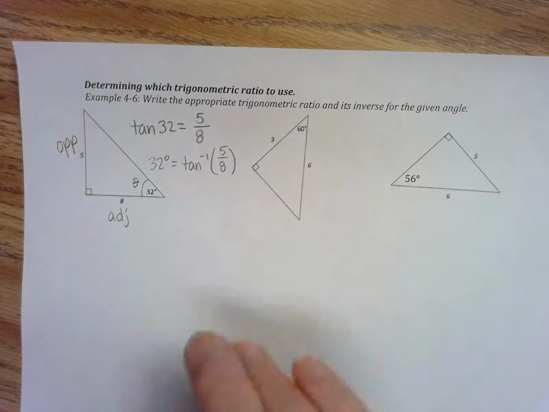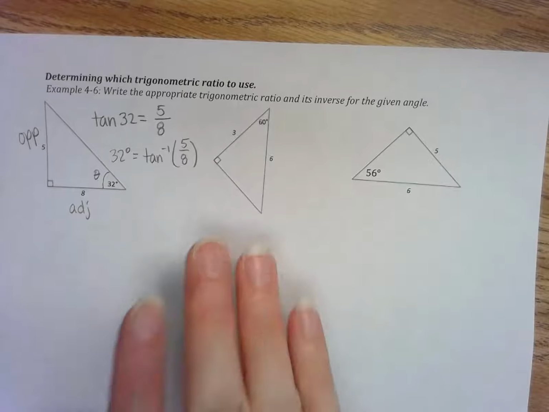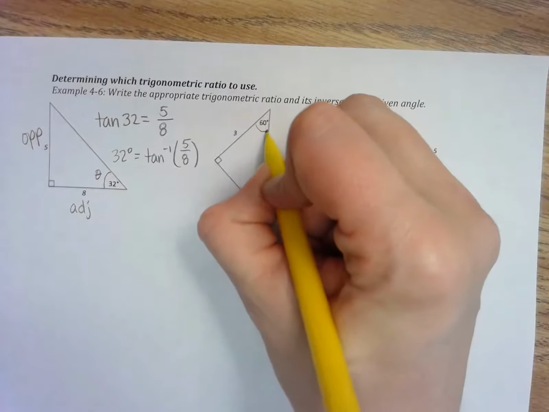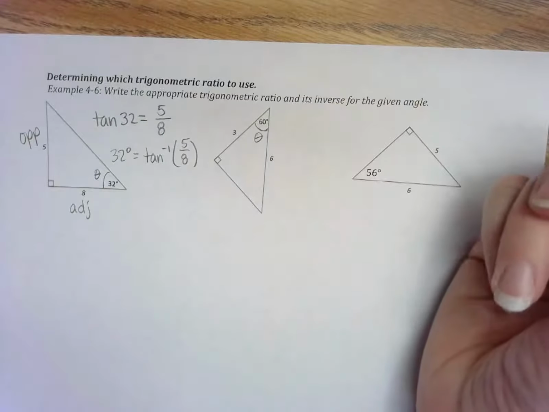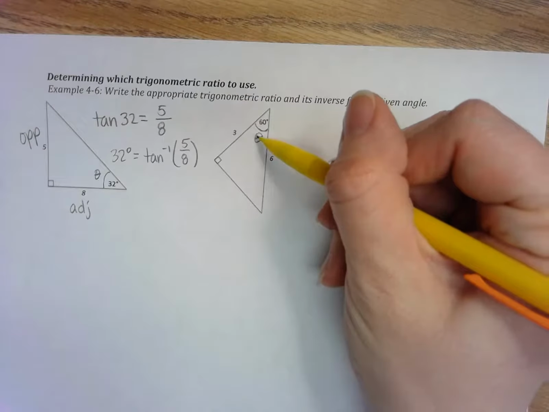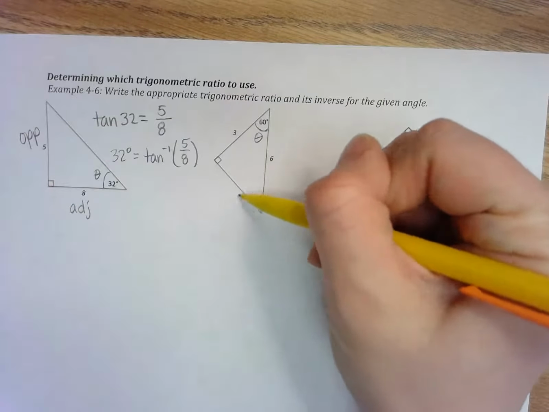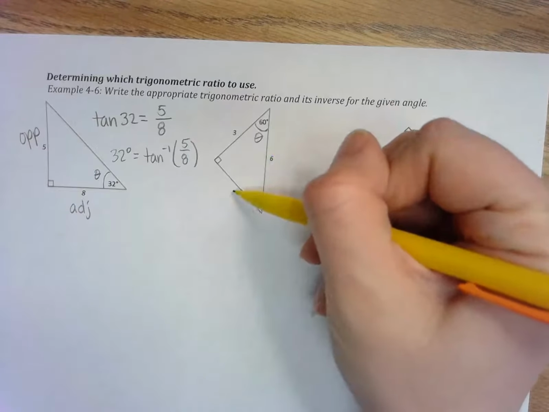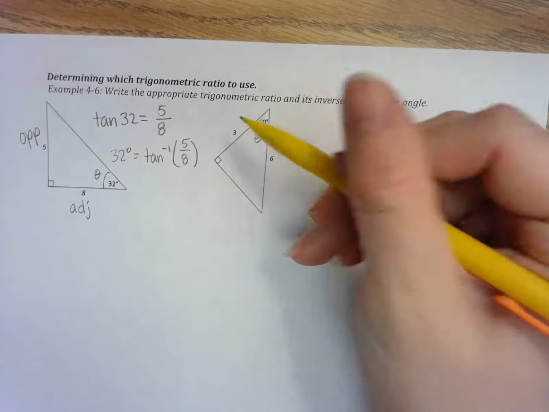Let's look at our next example, number 5. Here, looking at our theta angle, it's labeled as 60 degrees. We do not know the opposite, so there's no reason to label this as opposite because we don't know it. We do know, though, the adjacent.